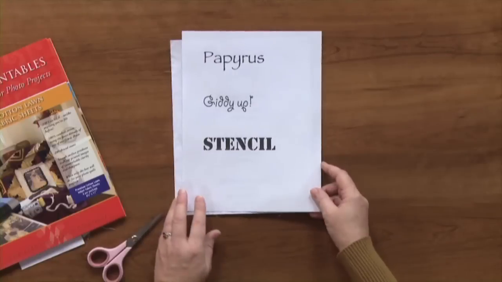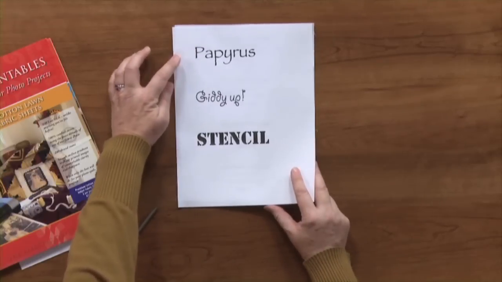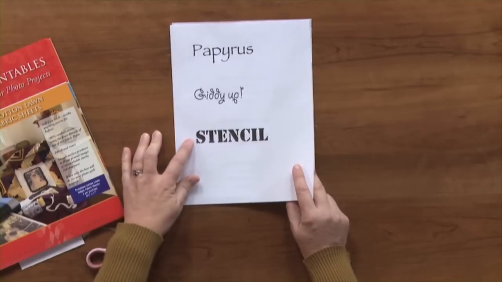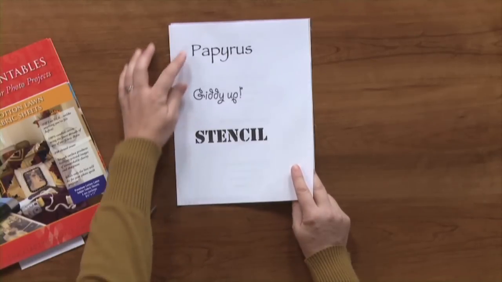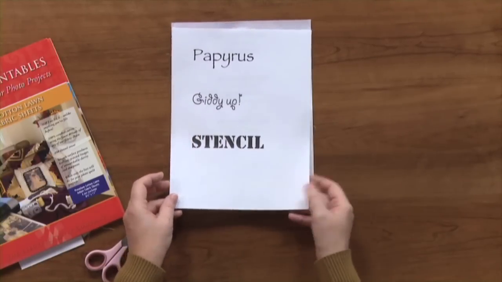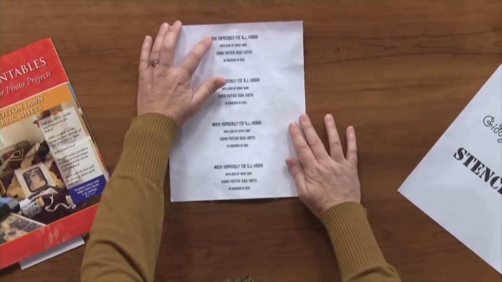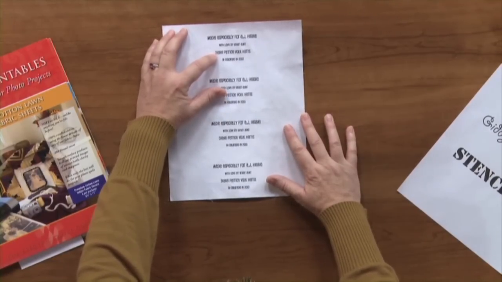You use Word on your computer to create the label. And usually I choose a special font. That's one of the fun parts. One of my favorite fonts is Papyrus, and I also love Giddy Up, which is kind of a Western childlike font, or Stencil. There are all different kinds of fonts that you can choose, and I would choose sort of a pretty one for the main parts of the label and maybe more of a plain font for the less important parts.